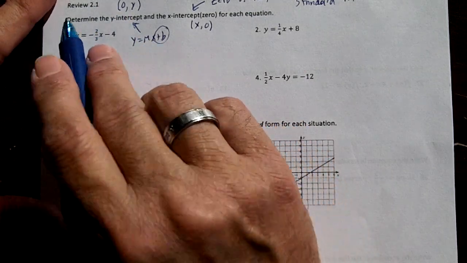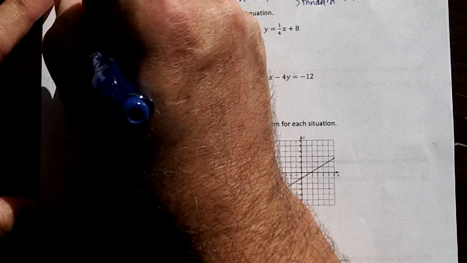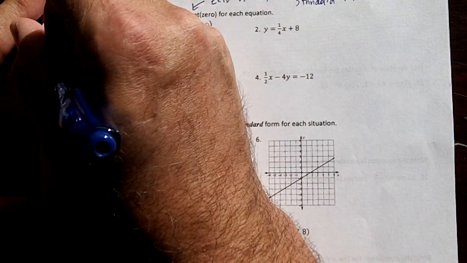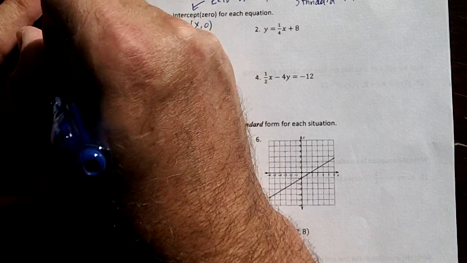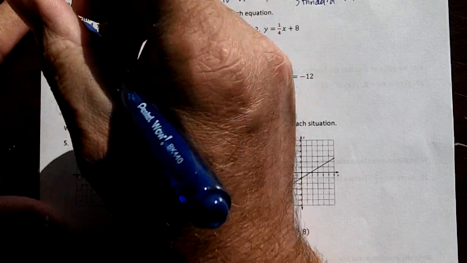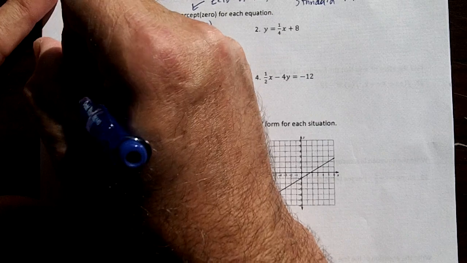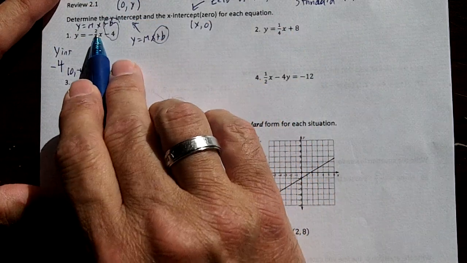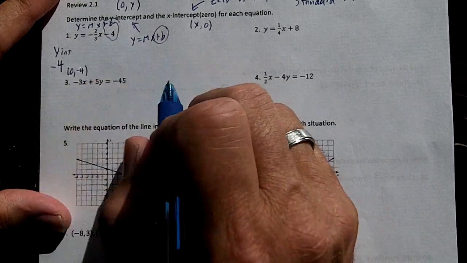Okay, so this one right here, y equals mx plus b. This right here is our y-intercept, right? So our y-intercept is negative 4. Okay, and it would be written as 0, negative 4. Okay, so if you replace x with 0, you're going to get y equal negative 4.